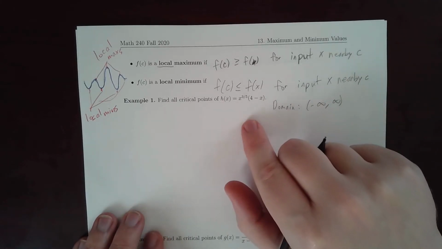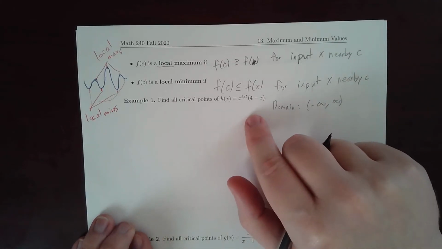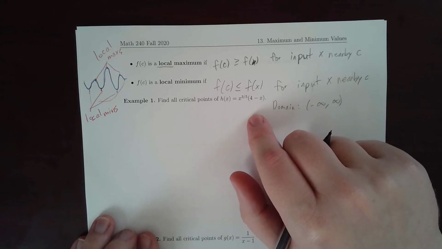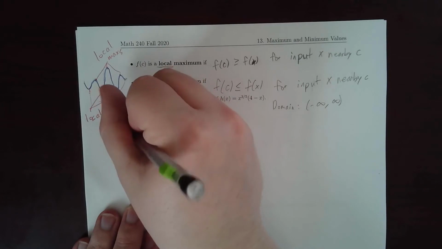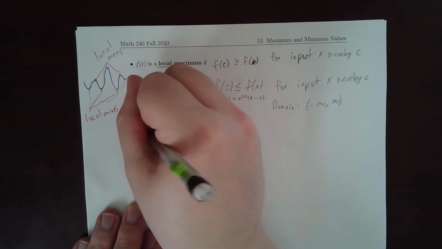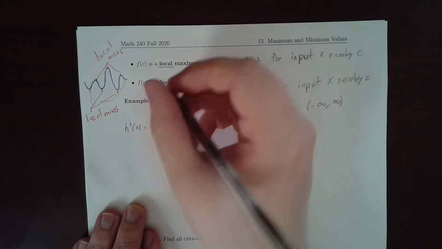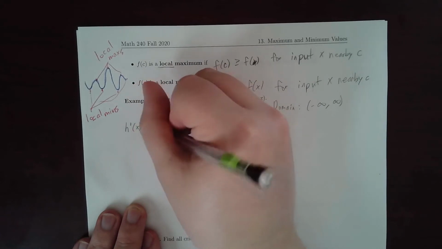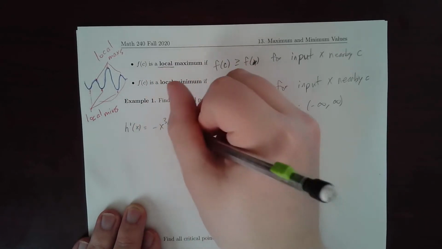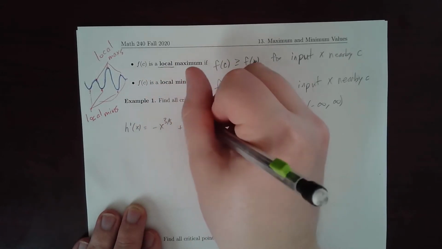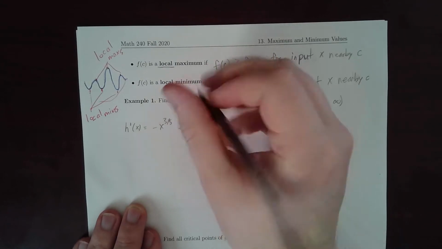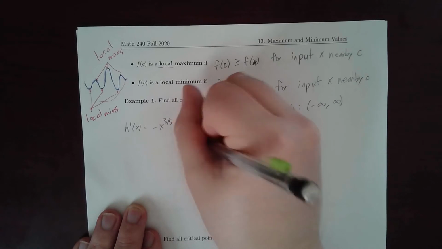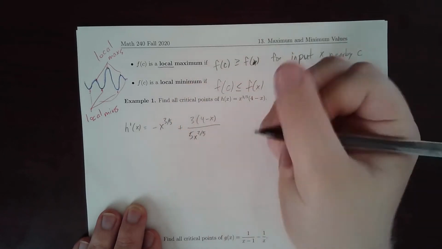Now we can use either the product rule or distribute the x to the 3/5 and then take the derivative. This will be good practice in case we're still struggling with the derivative a little bit. h prime of x in this case will be negative x to the 3/5 plus 3 times 4 minus x over 5x to the 2/5.